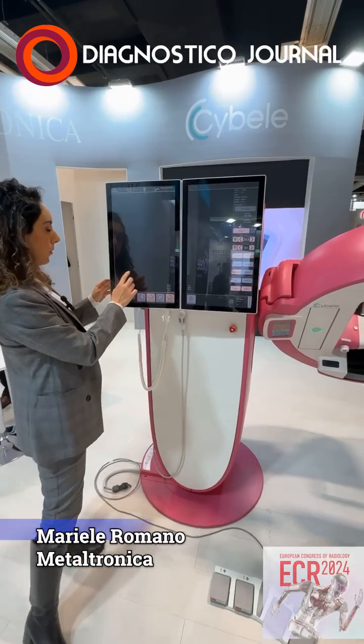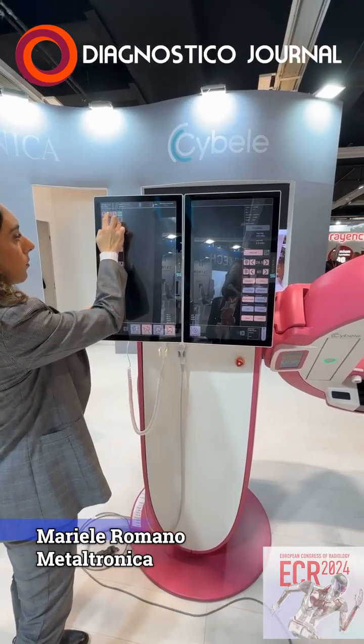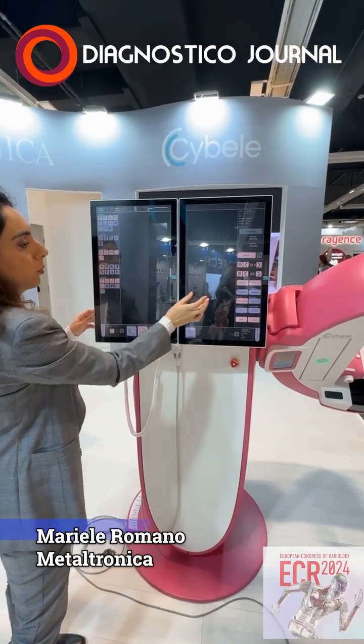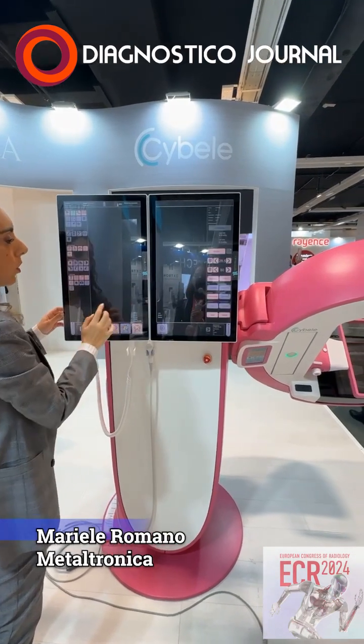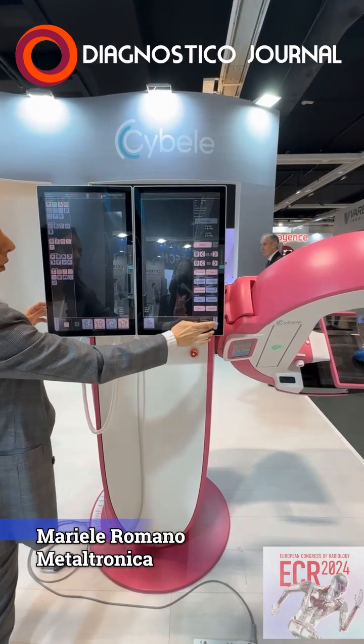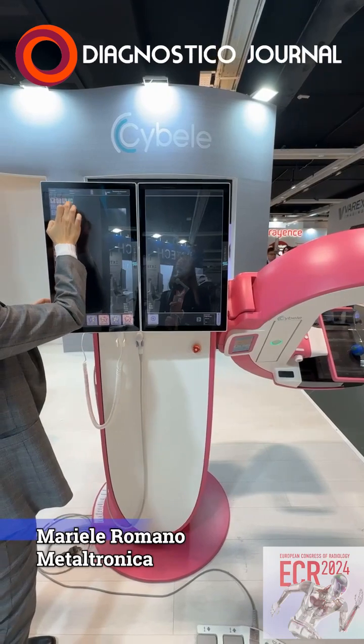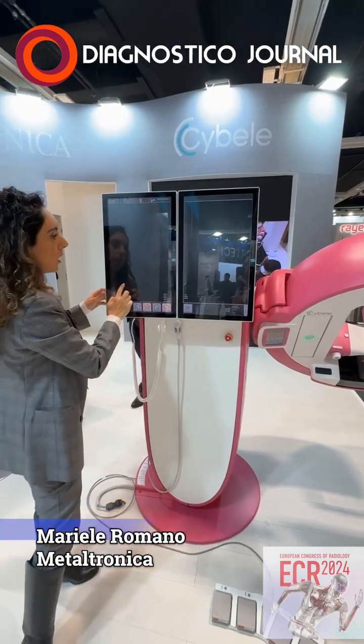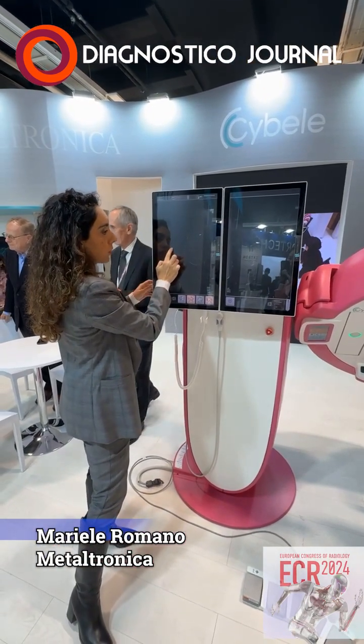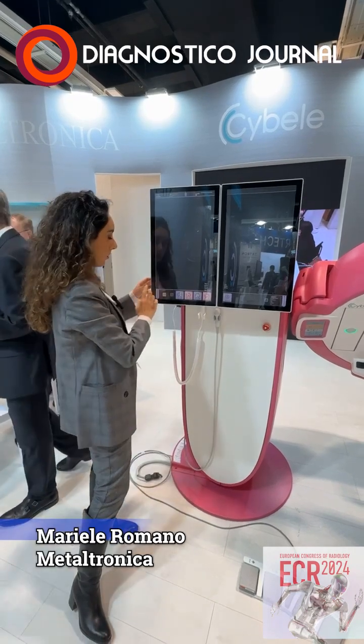As an example, we can move the image, we can always zoom it, or we can also scroll the DBT one by selecting scroll DBT. Just with your finger, you scroll it and you see.